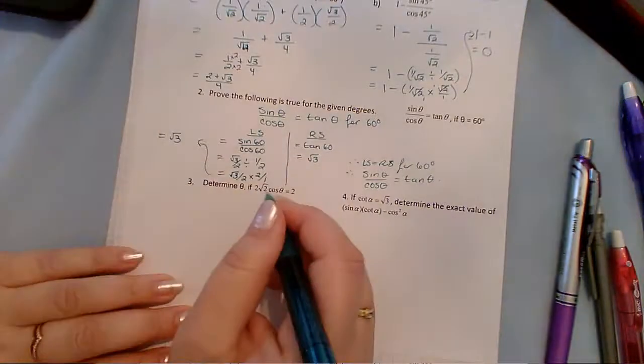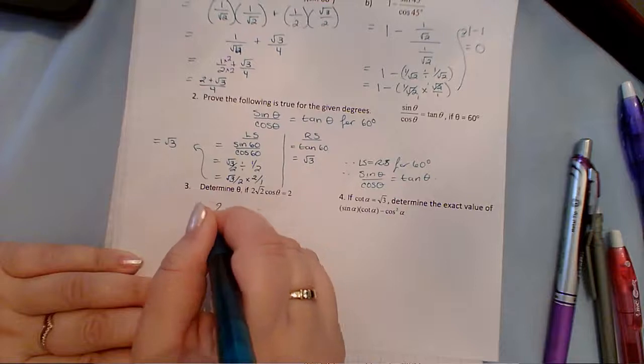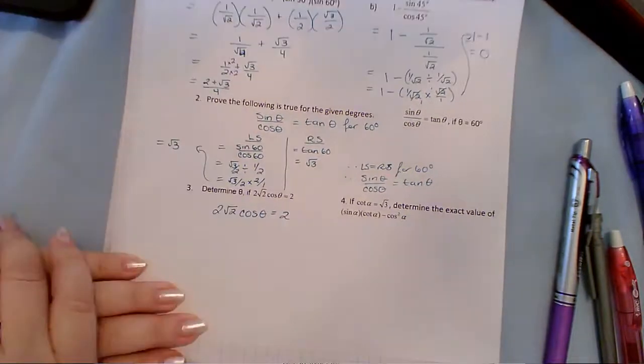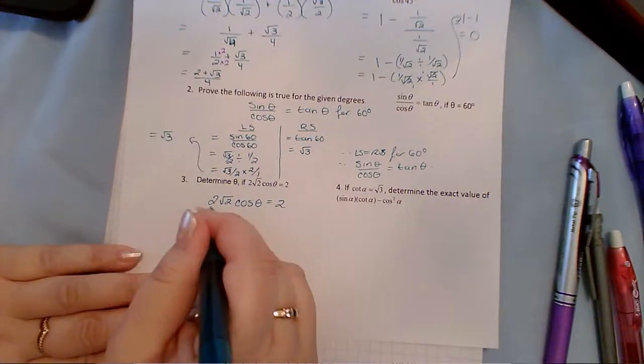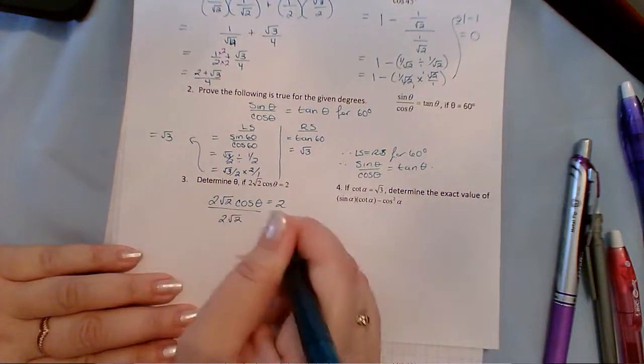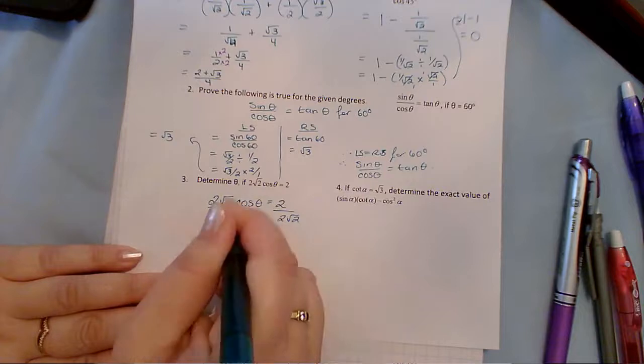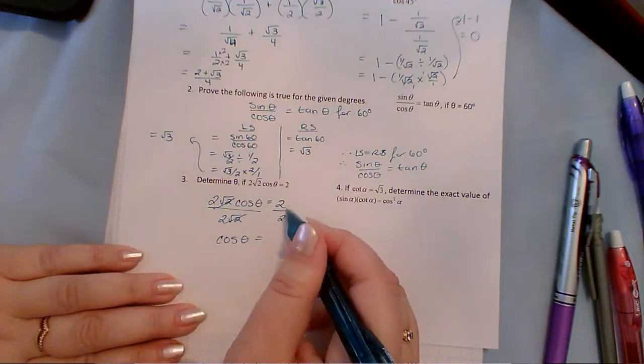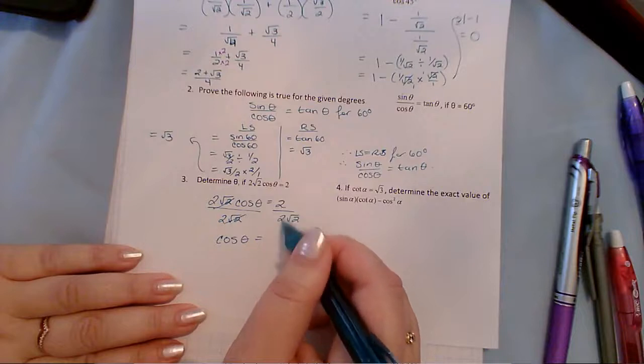Okay, second last one. Find theta if 2 root 2 cos theta is worth 2. So why don't we kick this guy out to the other side by dividing him out? So he goes away there because we're trying to isolate for theta in this question. And 2 over 2, we can reduce there.